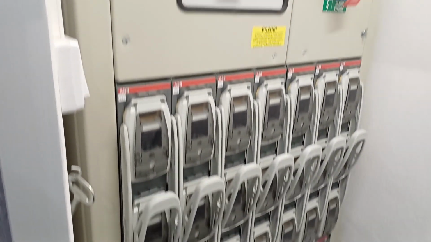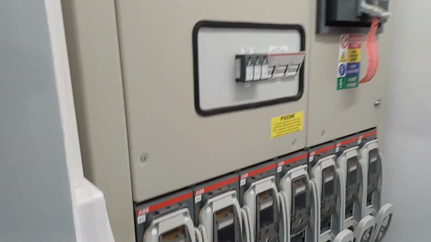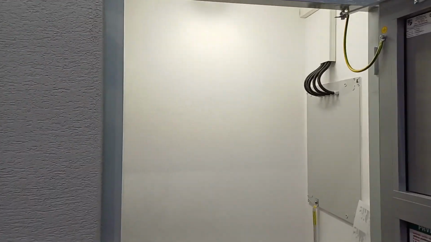These are outgoing feeders. Each one supplies a different part of the low voltage network. Each feeder is independently protected. So if a fault occurs, only one branch is disconnected. This is where the transformer output is split into multiple directions. This is not control. This is real power distribution. From here, electricity continues to buildings and end users.